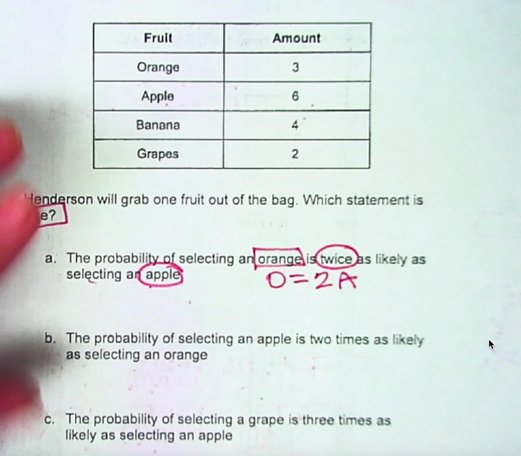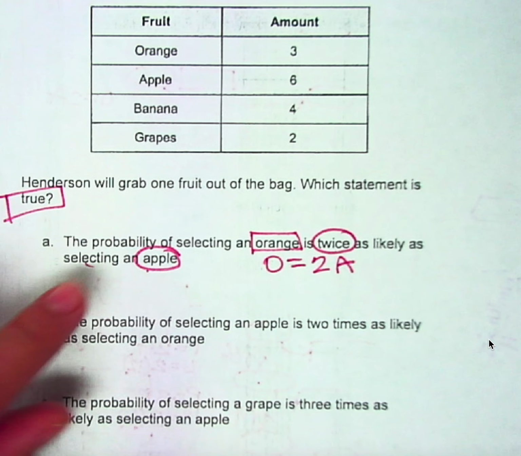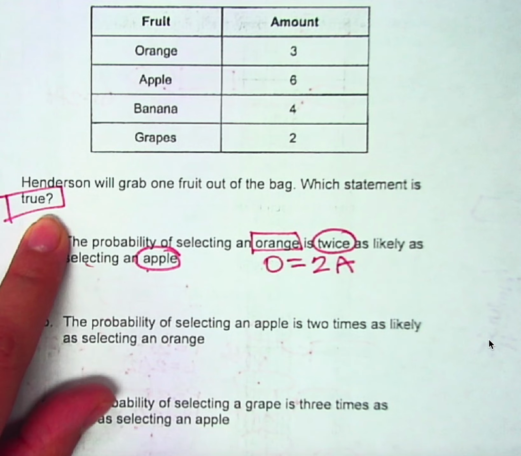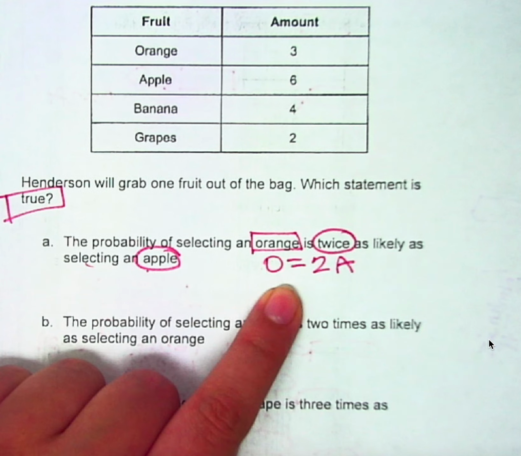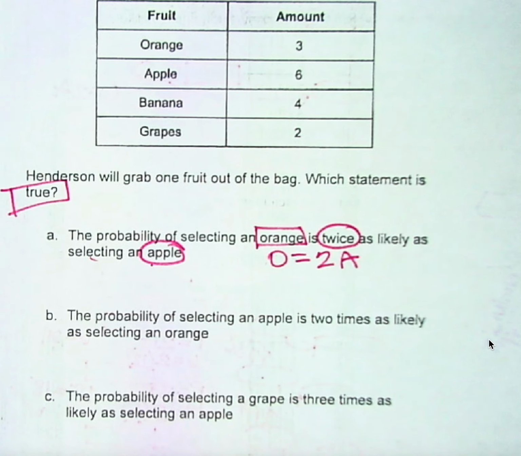Okay, I'm going to stop there. I want you to finish the rest. Find which statement is true. This one you need to plug in your numbers and then tell me, is it true or false? Okay, raise your hand when you're done so I can come by and check.